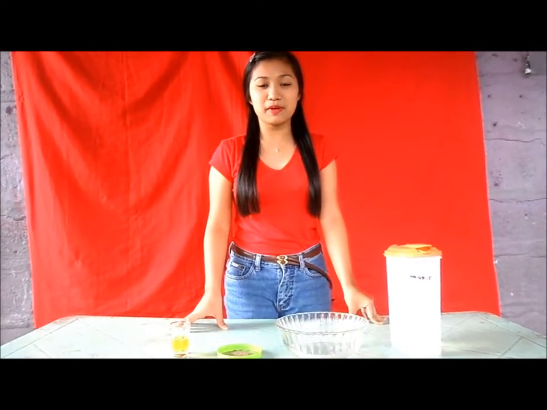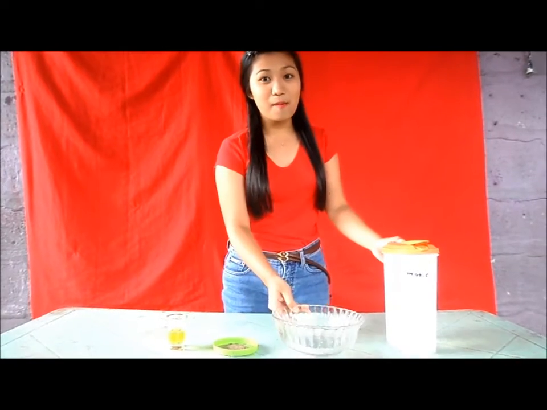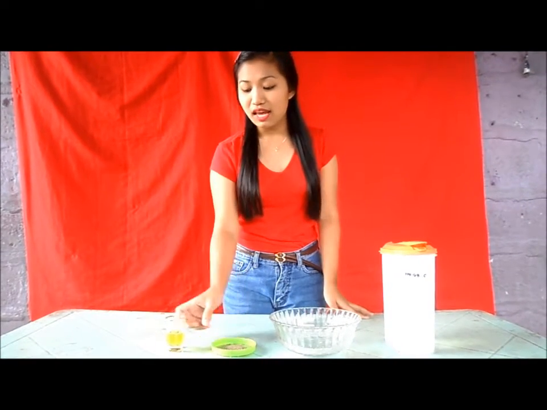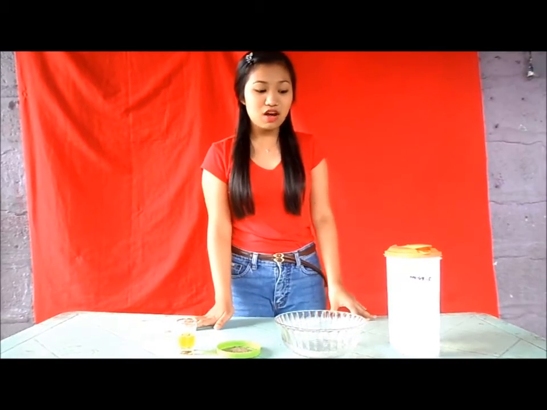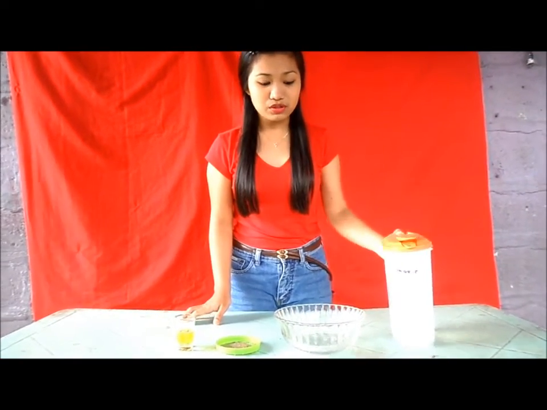Now, let's proceed to our first experiment. Our first experiment is entitled the Soap and Pepper Experiment. The materials needed are water, bowl, pepper, and dishwashing liquid. The procedure for this is, first, put water in the bowl.